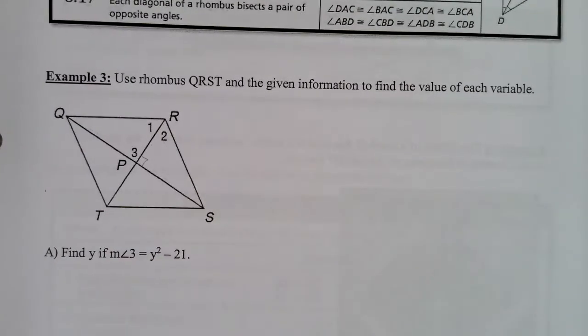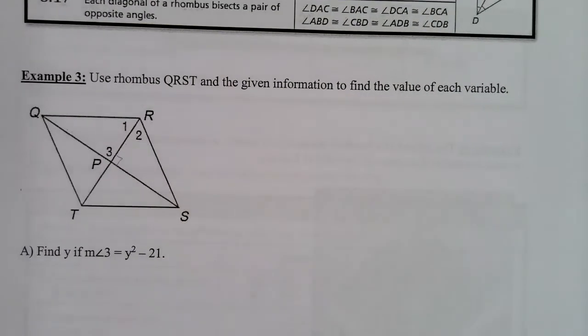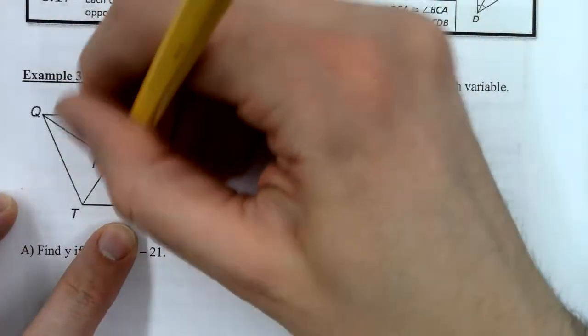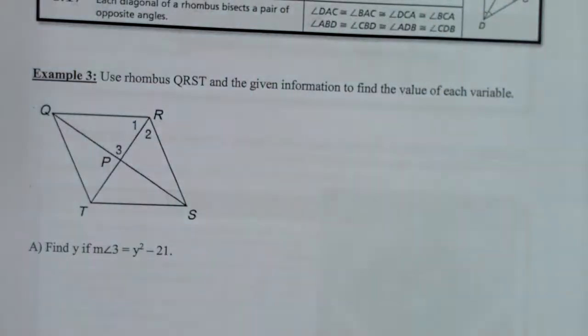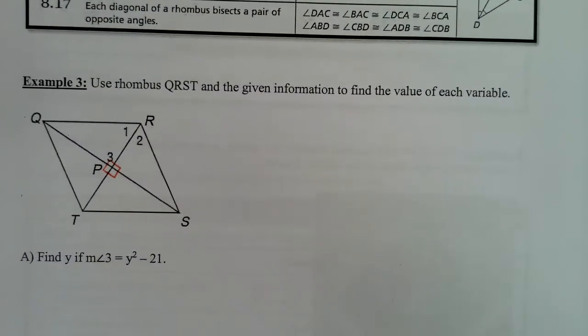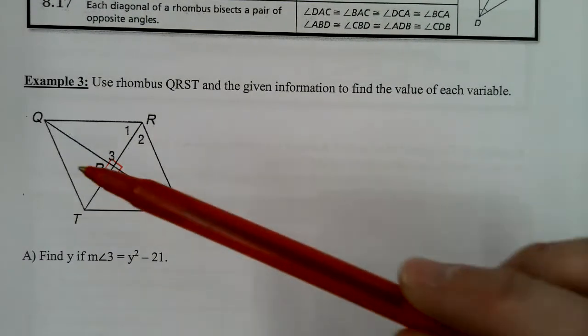Find y if the measure of angle 3 equals y squared minus 20. I drew that in myself ahead of time by mistake. Hold on. Since it's a rhombus, you have four right angles in the middle because that's one of the theorems I just gave you. So label the right angles.